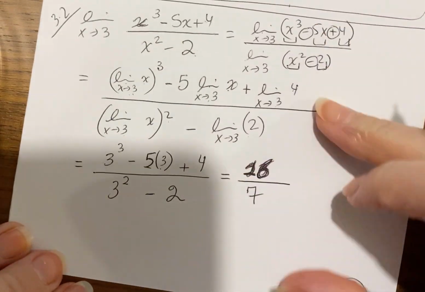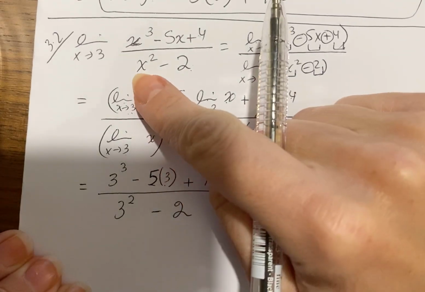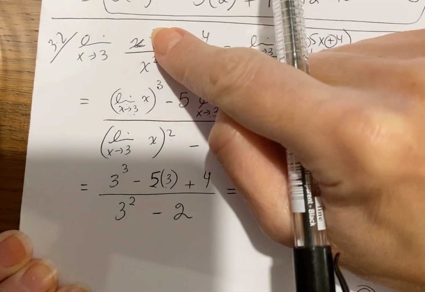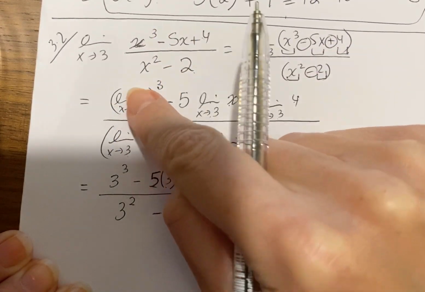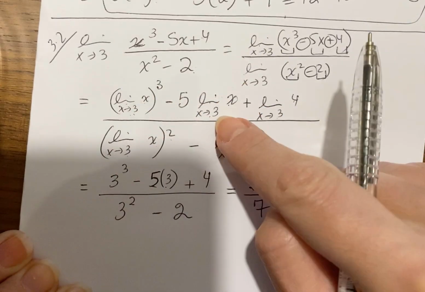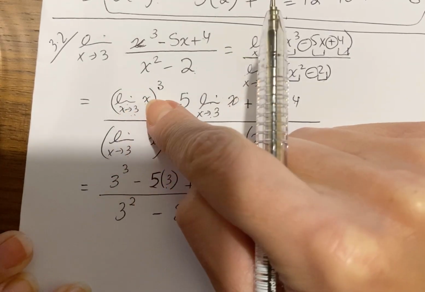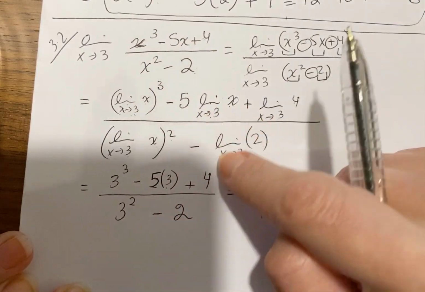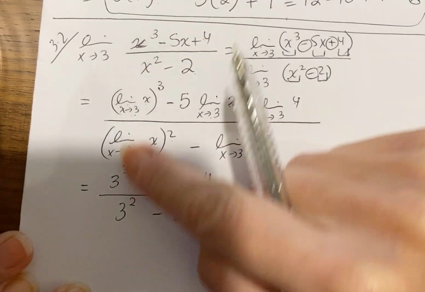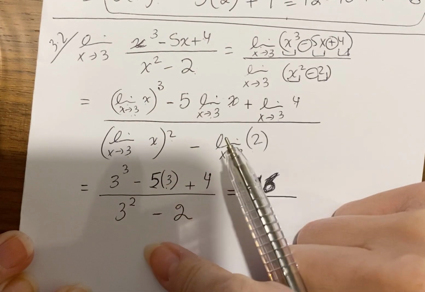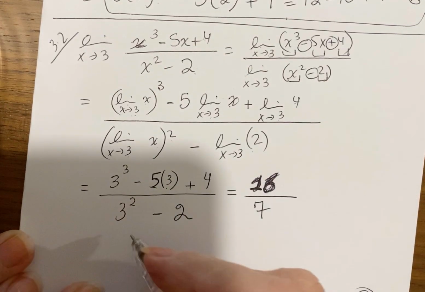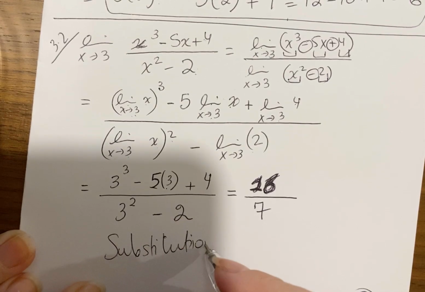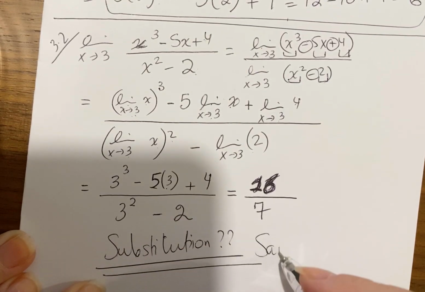Wow. Did this happen the same way here? Yes, if you noticed, because in every single one, we treated each one alone. When we had a cube, we pulled the cube out. And then to do those simple brackets that we had left, what shall we do? We shall substitute 3 for x. So we ended up doing 3 cubed minus 5 times 3 plus 4 over 3 squared minus 2. Isn't this the same as substituting 3 in the original equation? Isn't it the same?